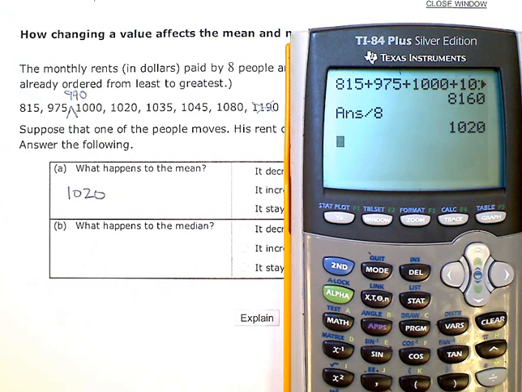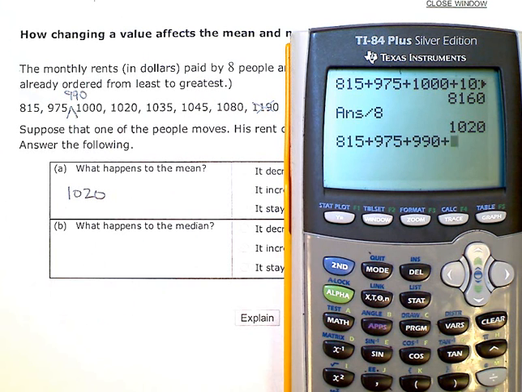So 815, 975, 990, 1,000, 1,020, 1,035, 1,045, and 1,080, and divide that by 8.